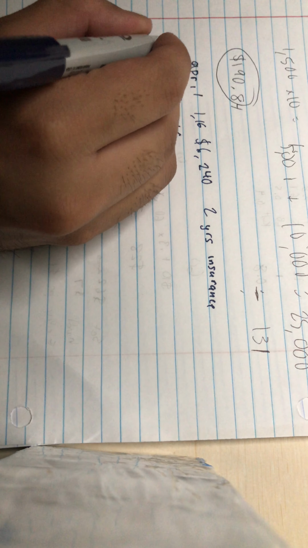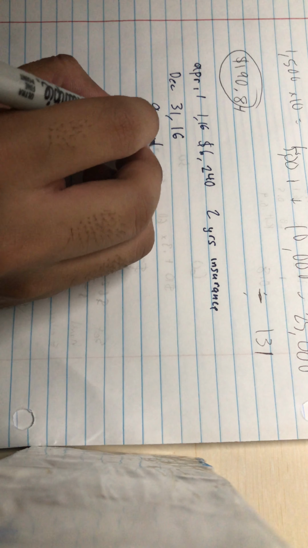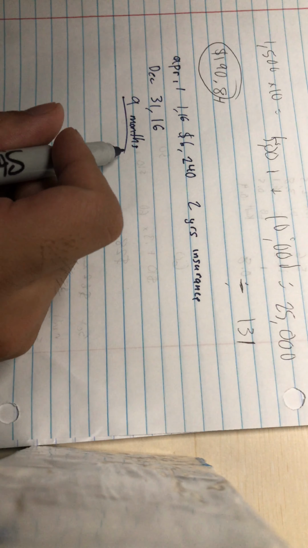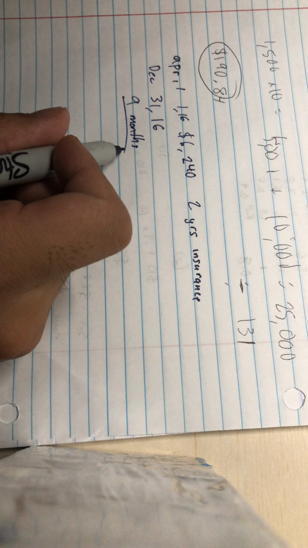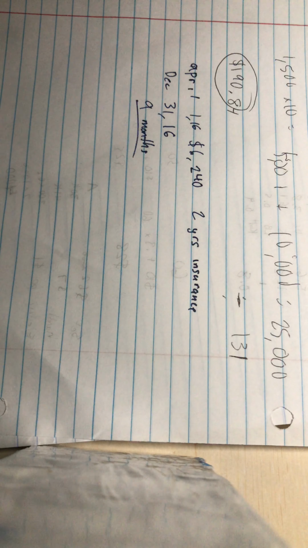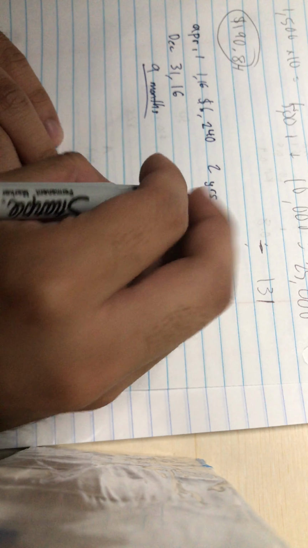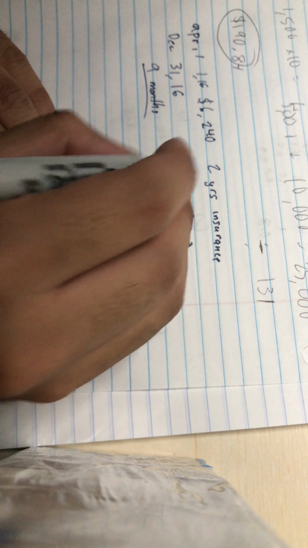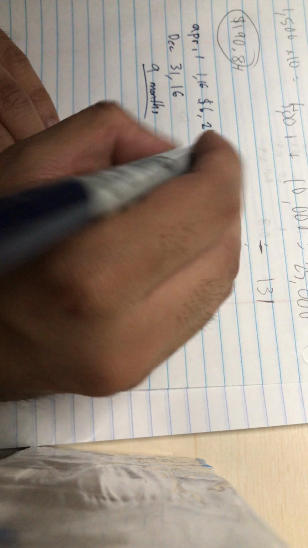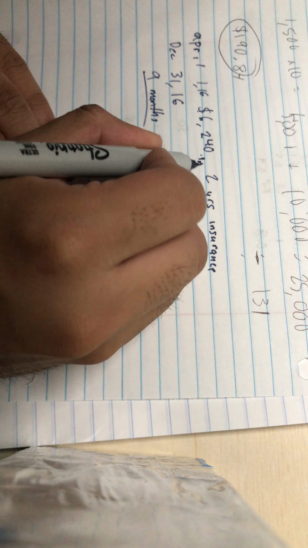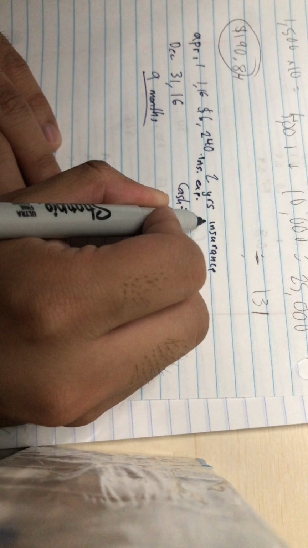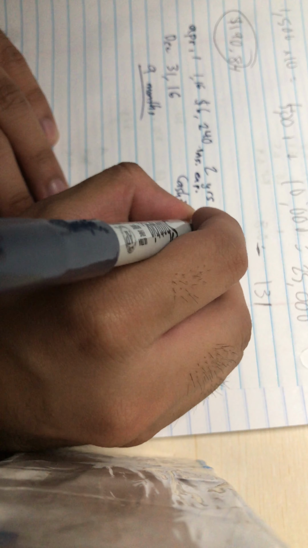If you count from April to December, that is a total of 9 months, right? So the original entry would be cash and then insurance expense of 6,240.